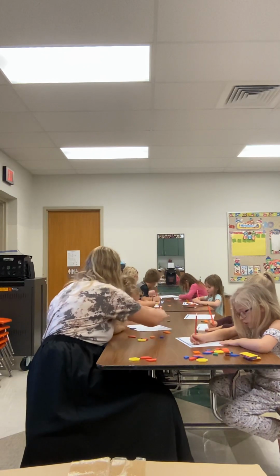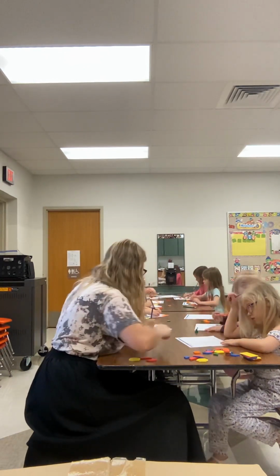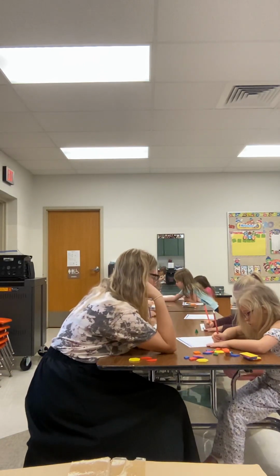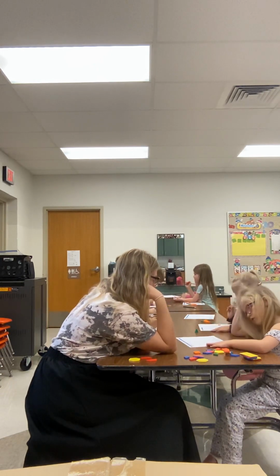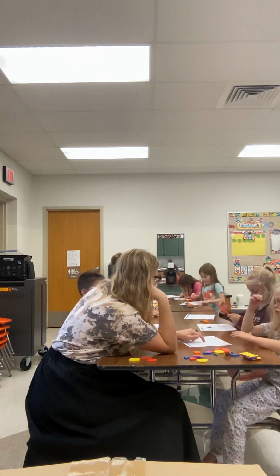I'm trying to do my work. How many of these shapes are squares? So put the number 3. And how many are trapezoids? I need one. So put the number 1. Awesome. How many shapes are over here?